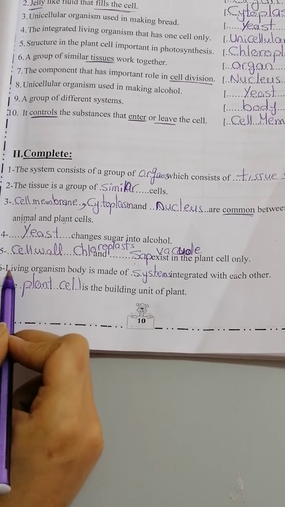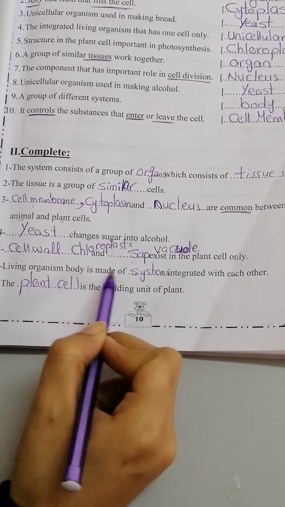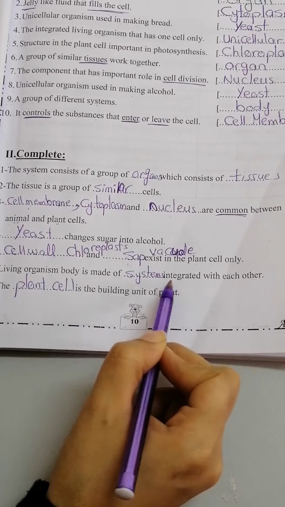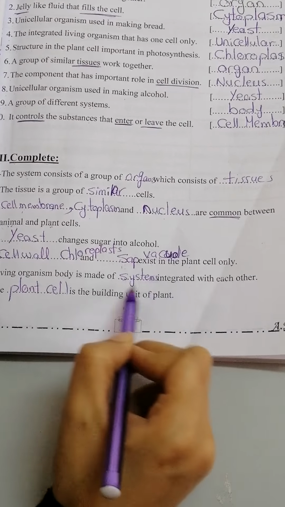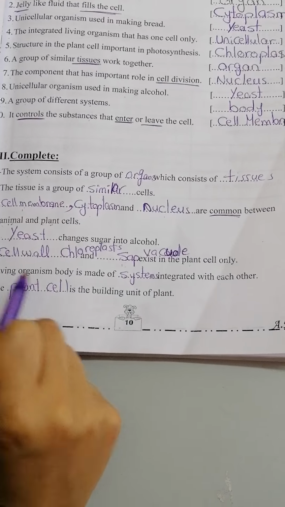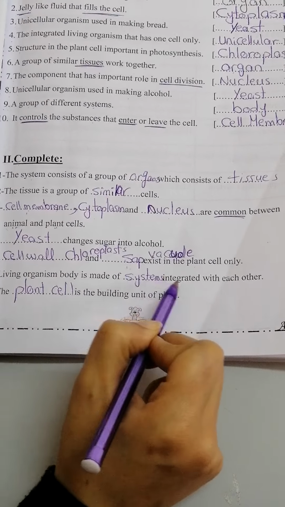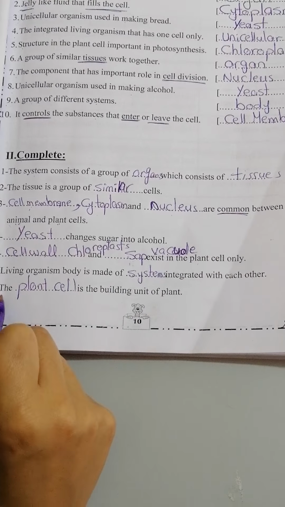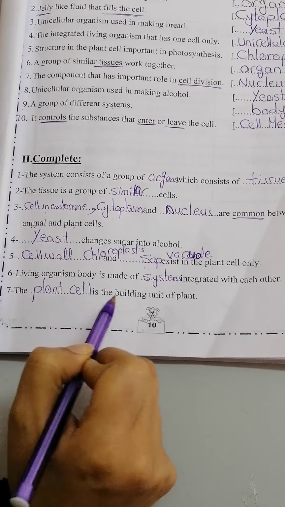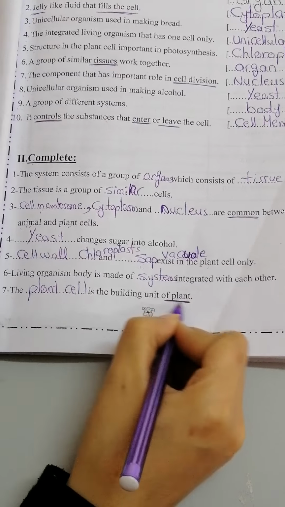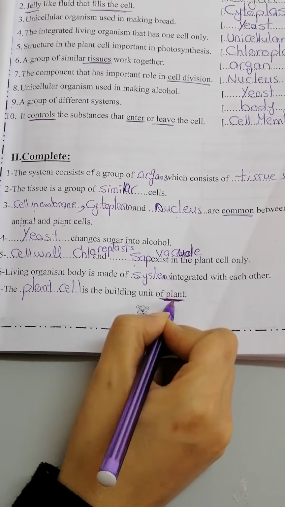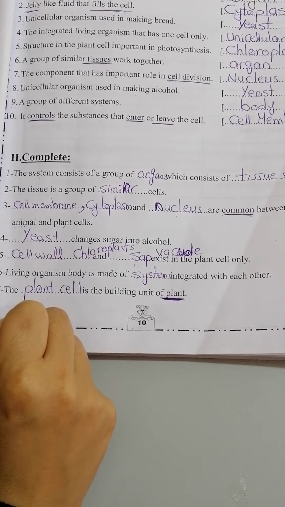Number 6, living organism body is made up of systems integrated with each other. Each system has its own function. So any living organism body is made up of systems, and these systems are integrated with each other. Number 7, blank is the building unit of plant. So I need to say which type of cell. It is the plant cell.